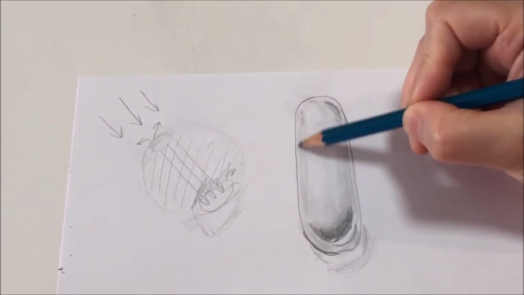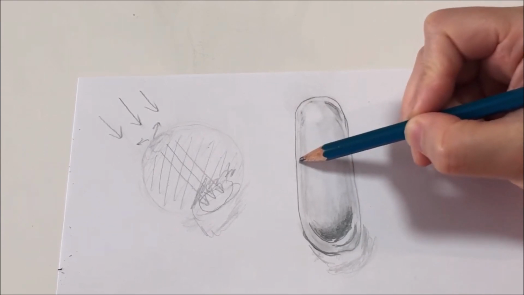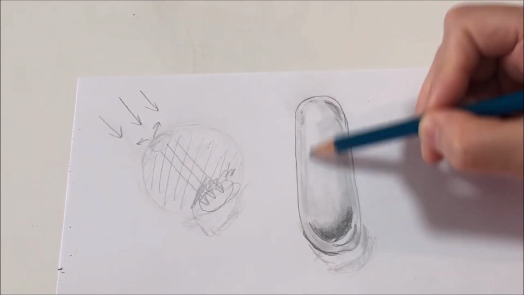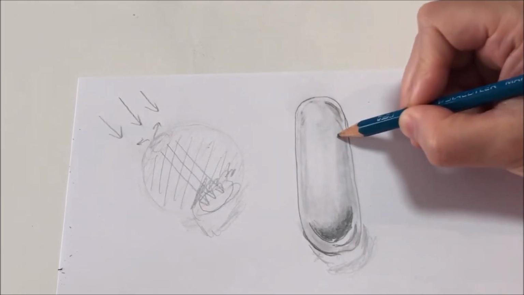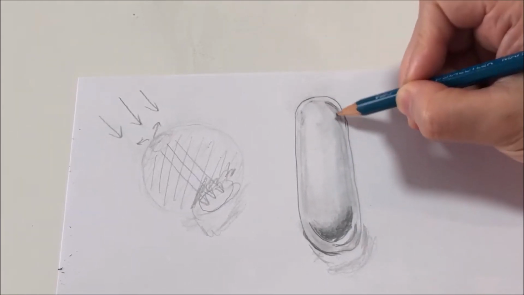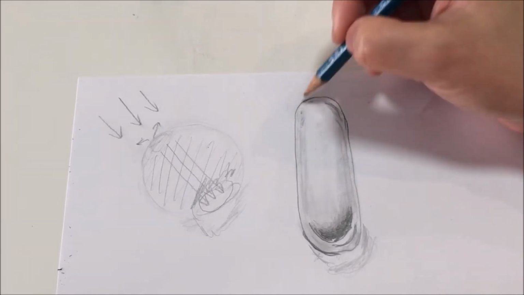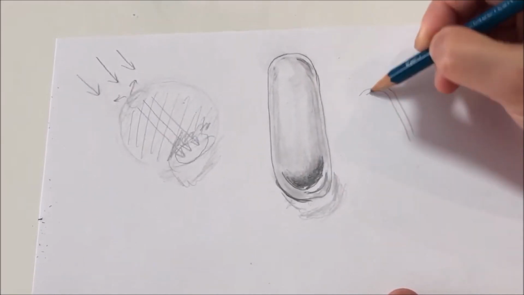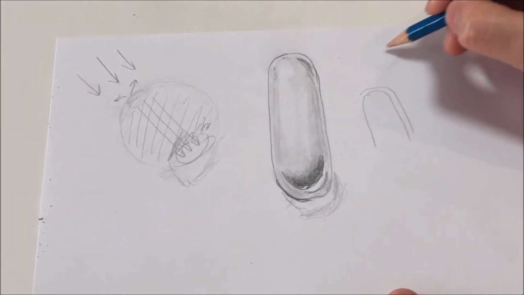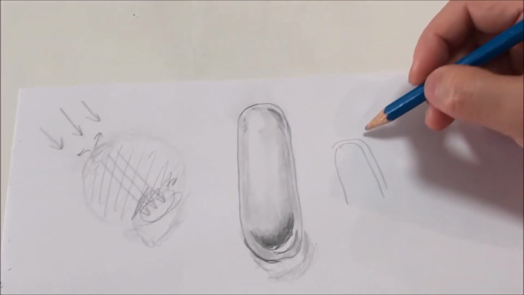There are about 1, 2, 3, 4, 5 layers of light and darkness in total. And don't make them very even. By that I mean don't make them connect all the way through.